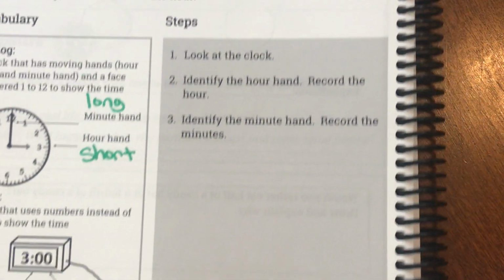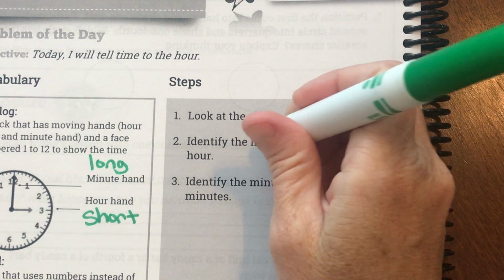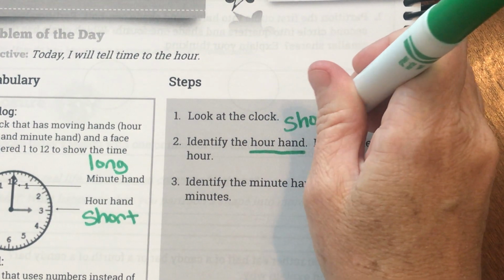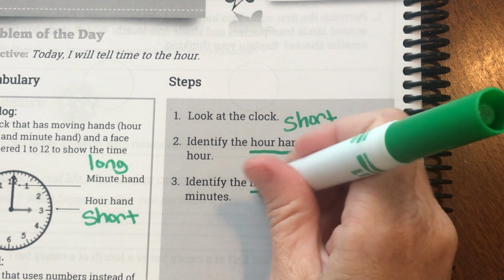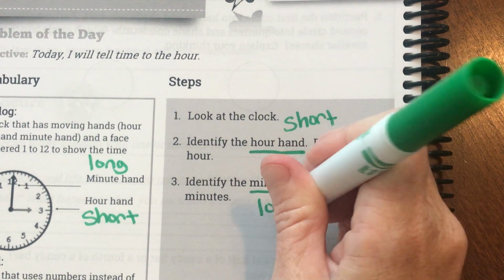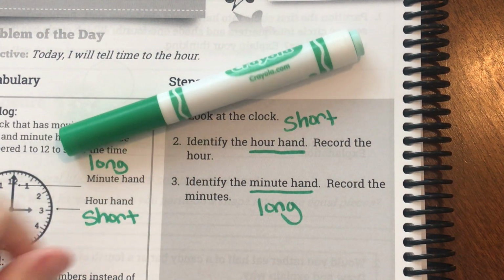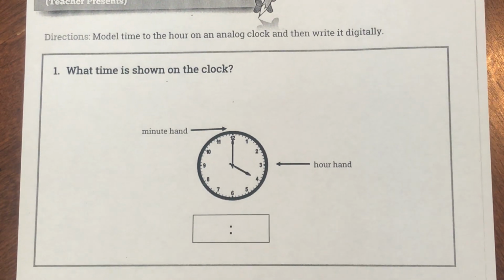So our steps today, boys and girls, is first I'm going to look at the clock, and then I'm going to identify the hour hand. So our hour hand first, and remember that's our short hand. And then we're going to identify the minute hand, which is the long hand. Okay, so let's see what this looks like, boys and girls. I'm going to set down my green pen and pick up my red pen, which means you're just going to watch for a moment.